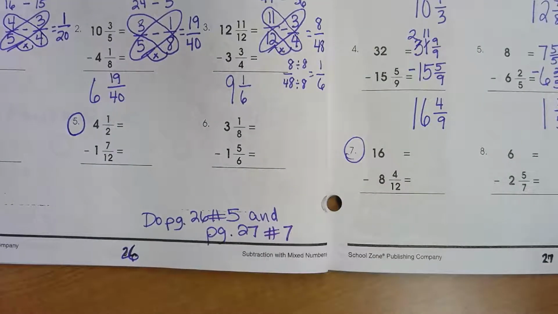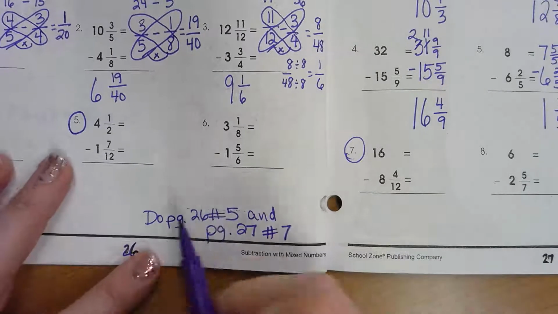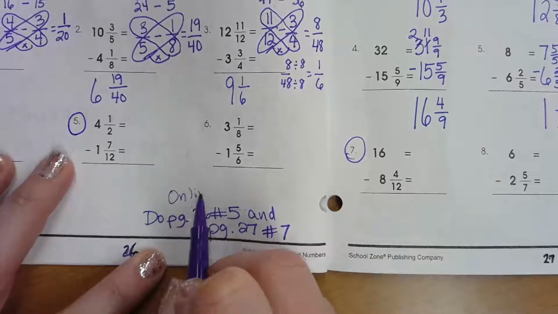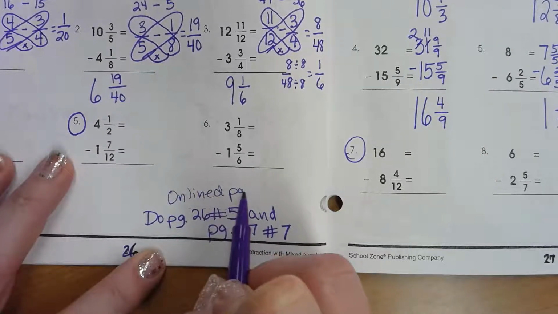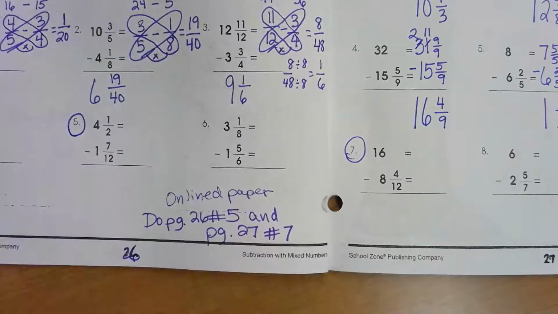Okay, try those 2 problems for me. On lined paper, so grab lined paper, do those 2 problems and then turn it in. On lined paper, do page 26, number 5, and 27, number 7.